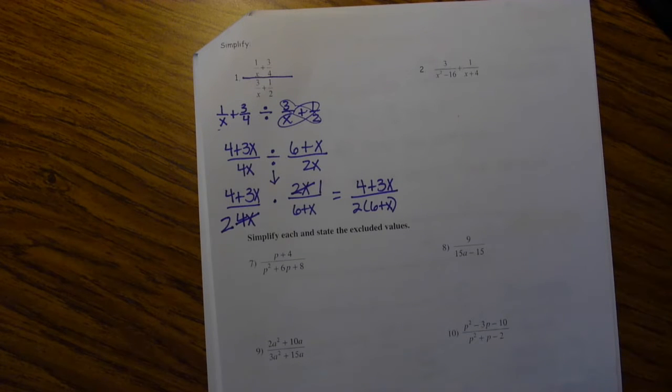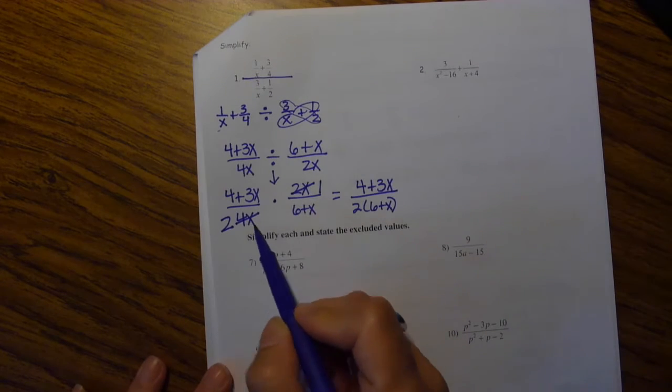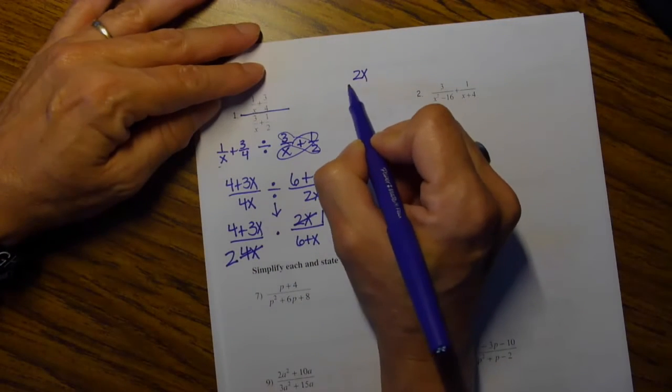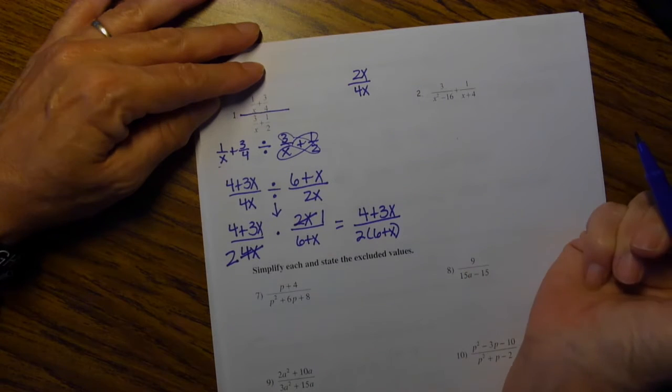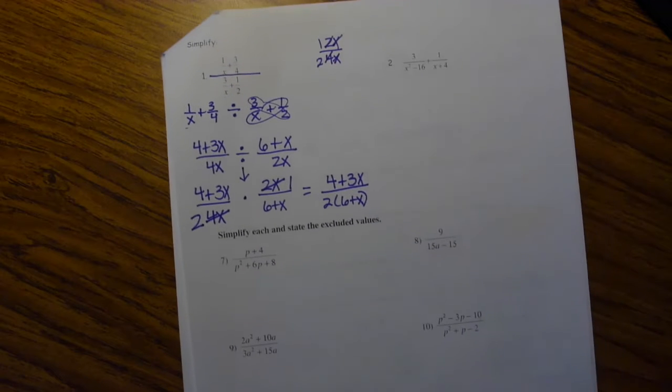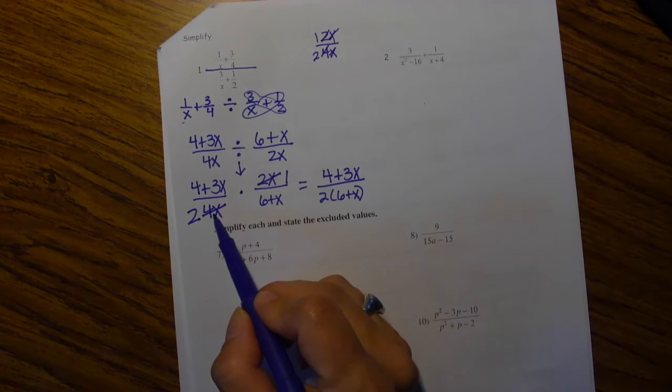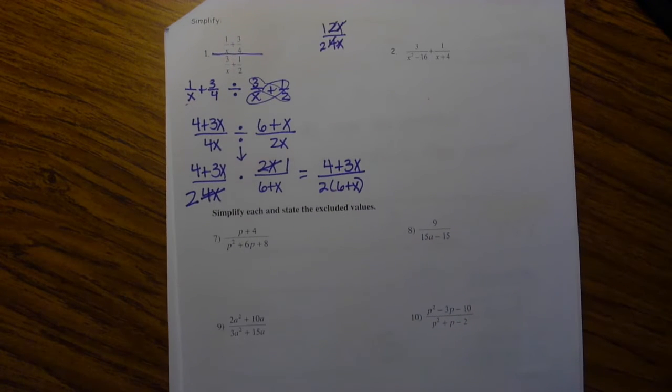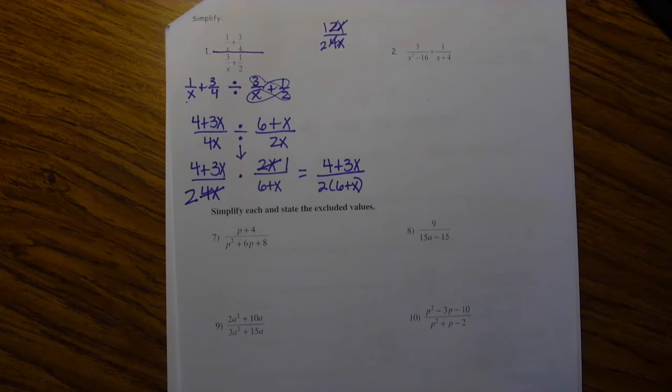How did I do that? Because I had 2x and 4x. And if you have 2x over 4x, the x is 1/2. So this 2x canceled with that 4x. Remember, for fractions, we always cancel top with bottom. Doesn't matter where on the bottom and where on the top, we cancel top and bottom. And if it's still scary after we finish these few examples, I can make up more.